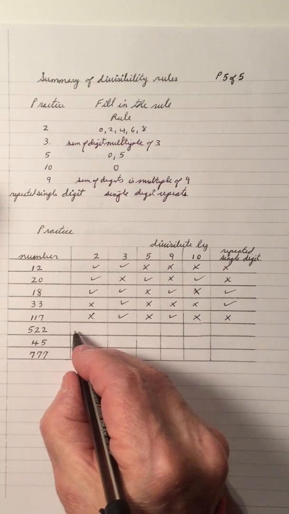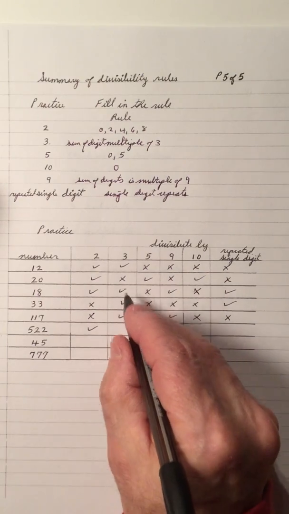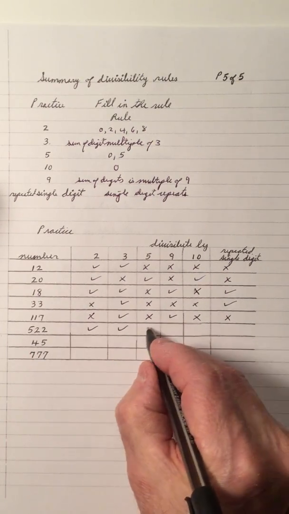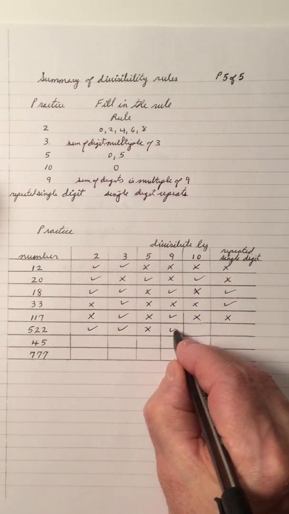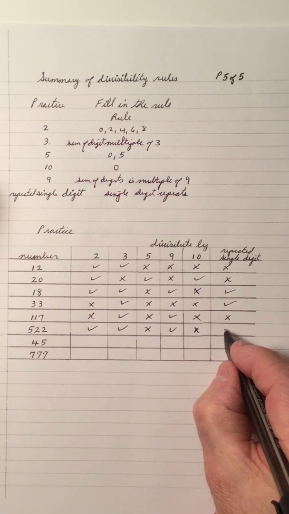522. It ends in a 2, so it's okay. It's divisible by 2. Add them up, you get a 9, so it's a multiple of 3. 5, no. Its sum is 9, so it's divisible by 9. Doesn't end in a 0, no. And it's not repeated.